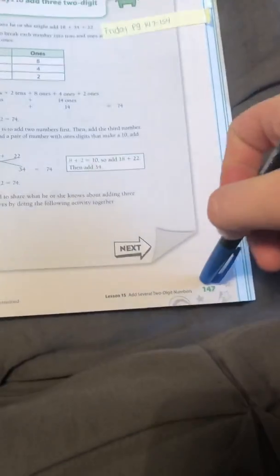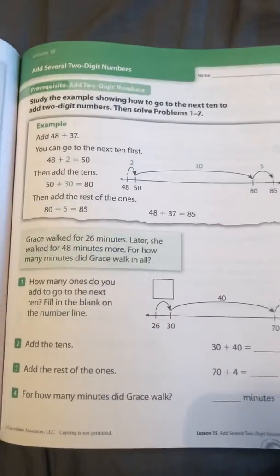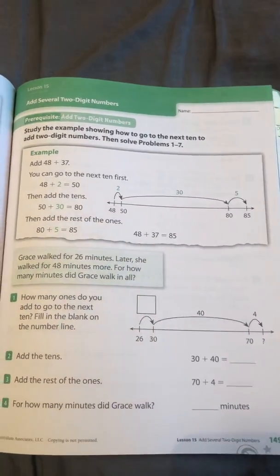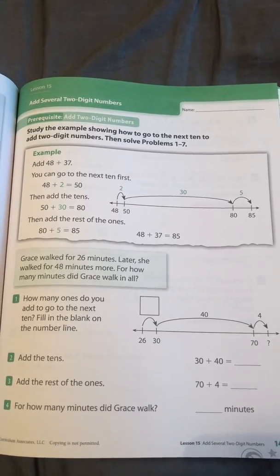We're going to start on page 147, and remember you're going to read 147 and 148 to yourself, and then we're going to pick up on 149. Today, instead of doing measurement, we're switching to adding several two-digit numbers.